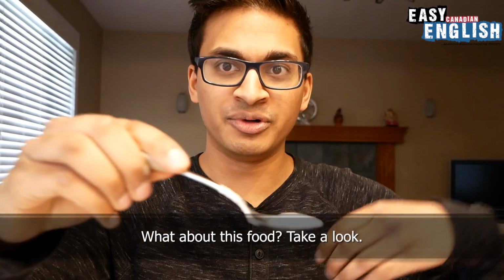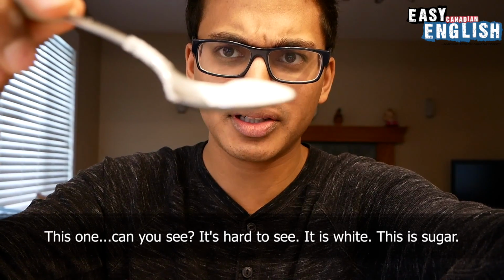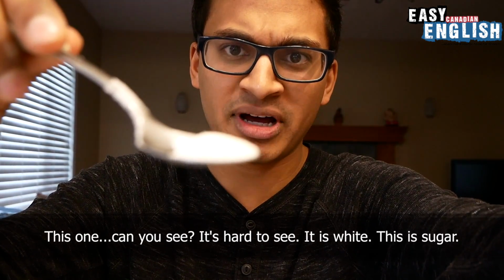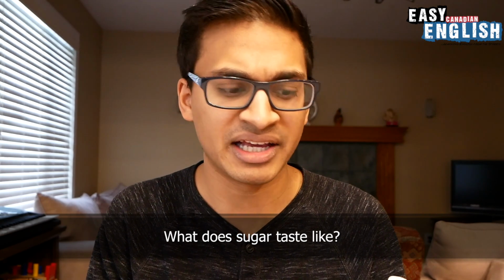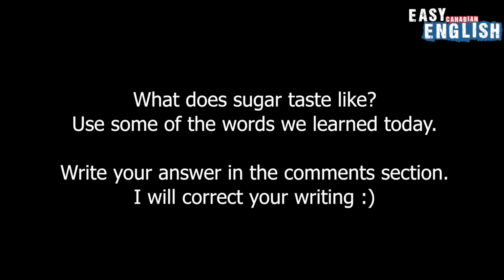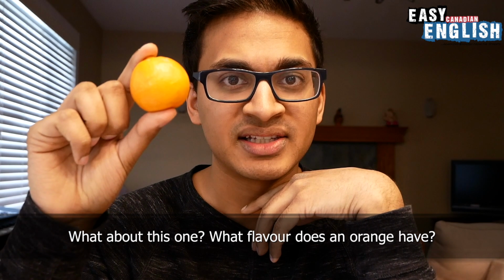What about this food? Take a look. This one, can you see? Hard to see. It is white. This is sugar. What does sugar taste like? What about this one? What flavor does an orange have?